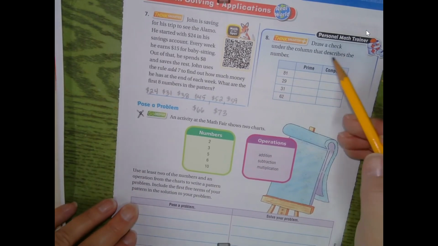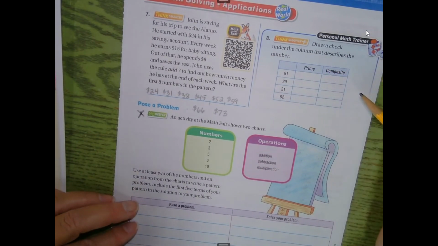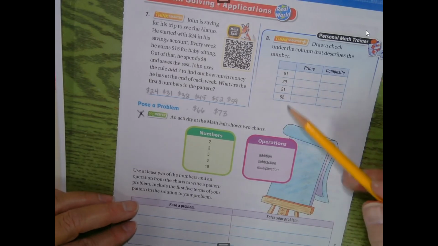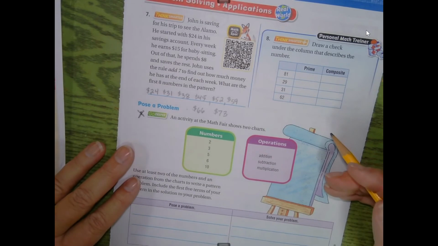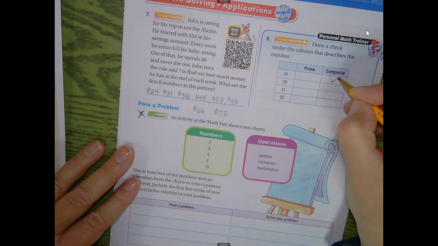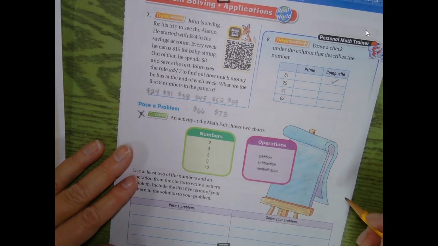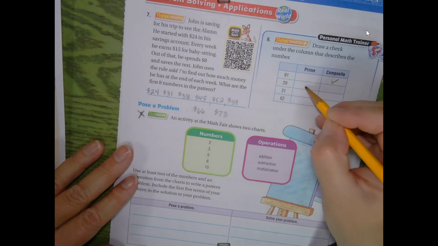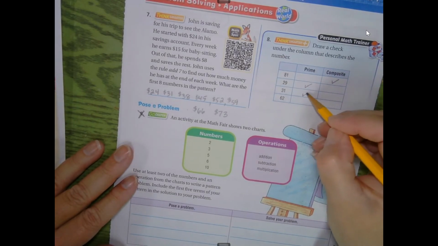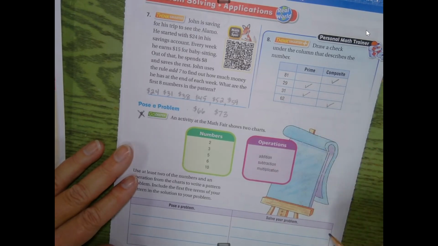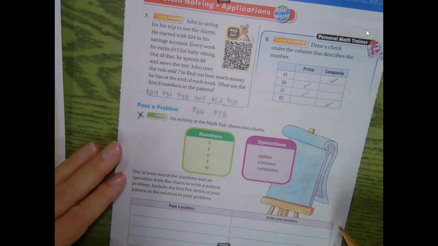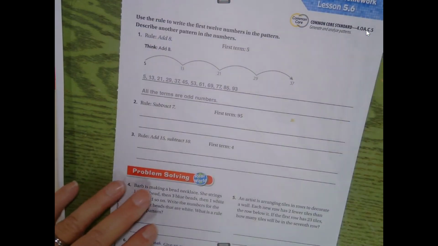Okay, draw a check under the column that describes the number. Now you could go back to that sieve of Eratosthenes and figure this out. 81 is composite because it has more than 2 factors. 29 is prime, 31 is prime, and 62 we know it's composite because it's divisible by 2. Okay? All right.